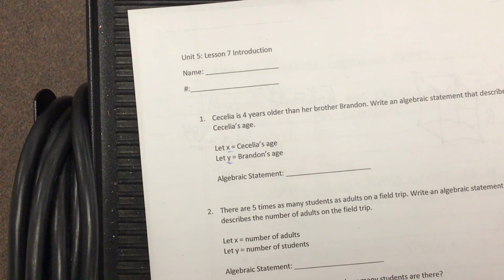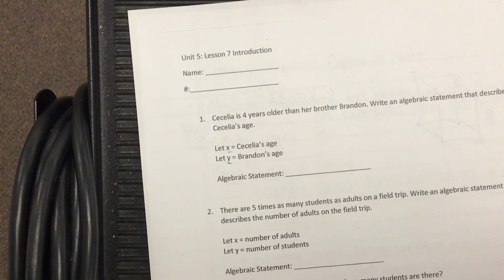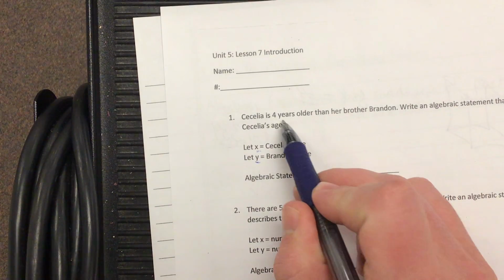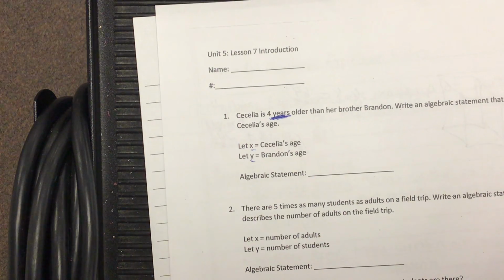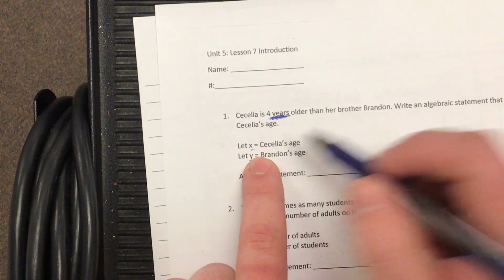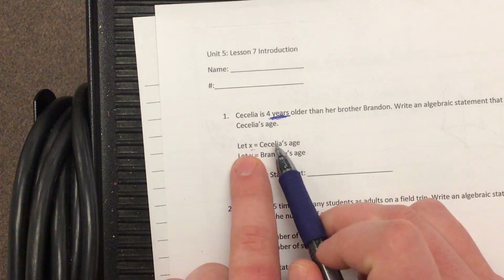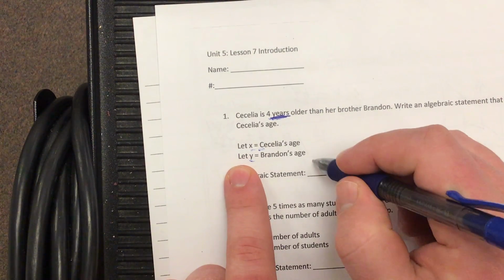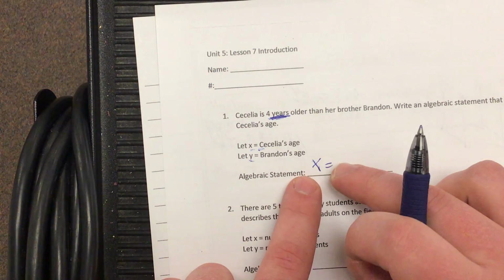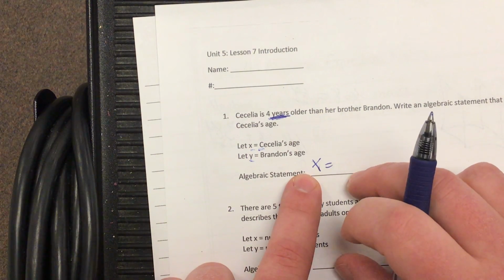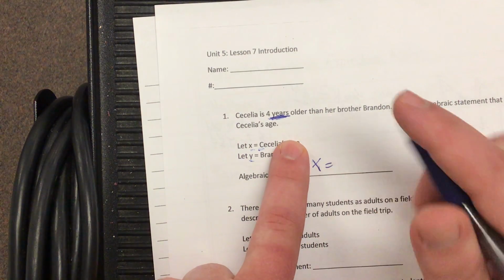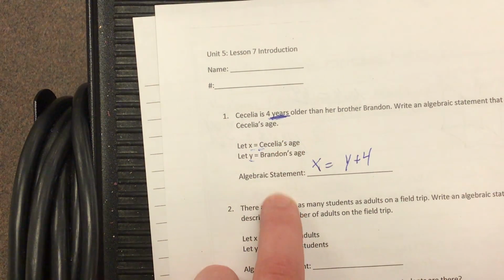Anybody have an idea? Well, Cecilia is 4 times older. No. Then you just say it'd be Y times 4. It wouldn't be times though, because she's just 4 years older. Plus 4. That's gonna be. It's not gonna be greater than. So we're looking for. It'll be +4. Yeah. But we're looking for Cecilia's age, so we know that's gonna be on the other side of our equal sign. X is greater than Y. Well, that is true. X is gonna be greater than Y. But we're looking to figure out Cecilia's age, so we're trying to solve for X. Plus Y. It would be Y plus 4.